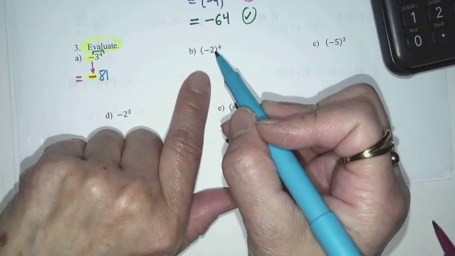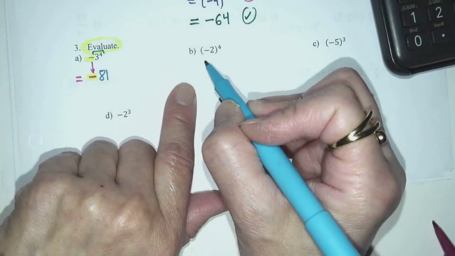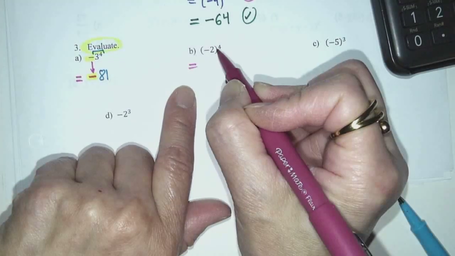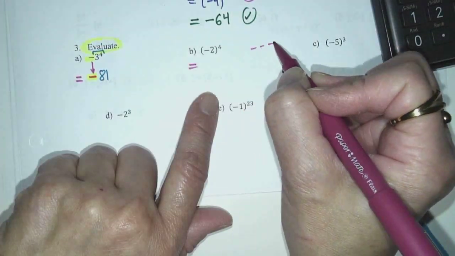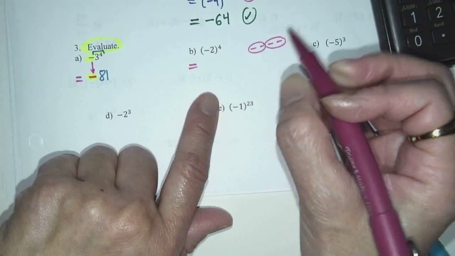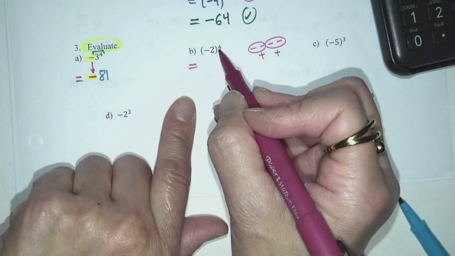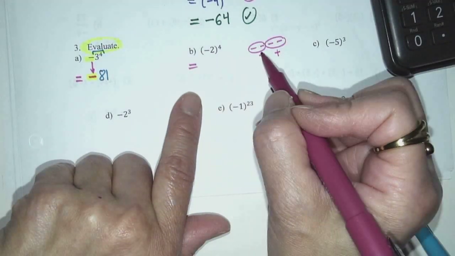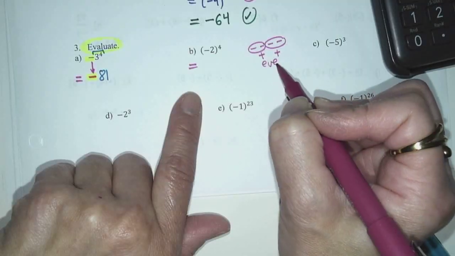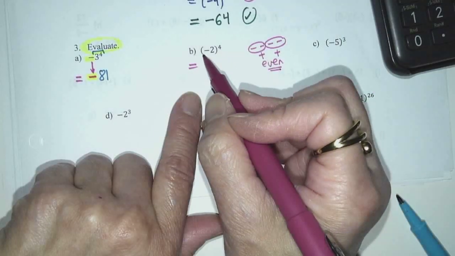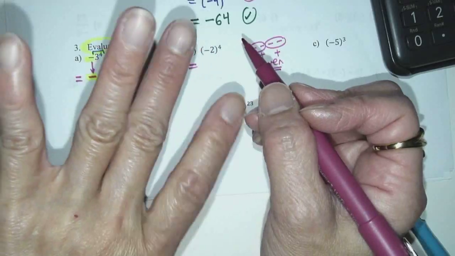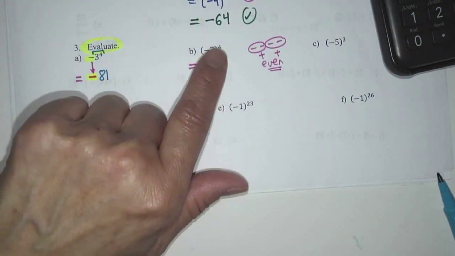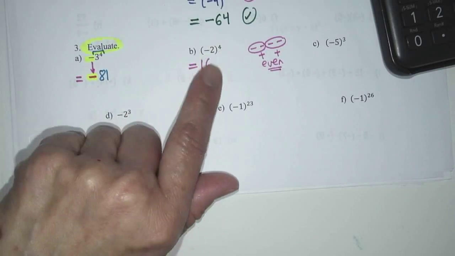This one, there are 4 -2s. So there's 4 negatives, so this is even. You've got 1, 2, 3, 4. Every 2 negatives cancel to be a positive. So an even number of negatives gets me a positive answer. 2 times 2 is 4, times 2 is 8, times 2 is 16, so we're writing 16. So it's 4 negatives, which makes it positive, and 2 to the 4 is 16.